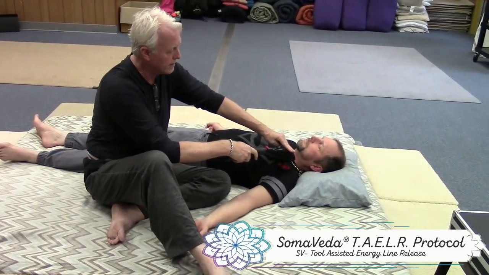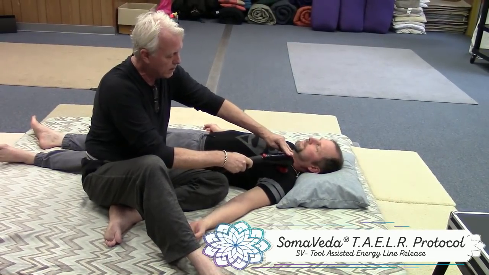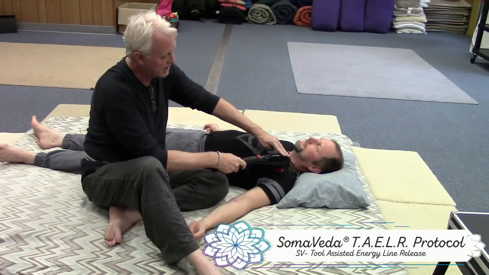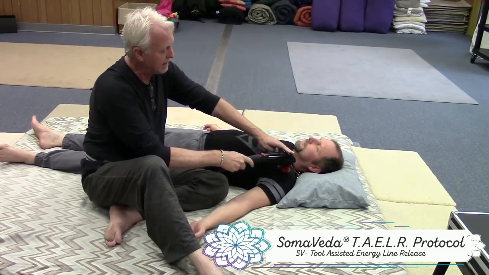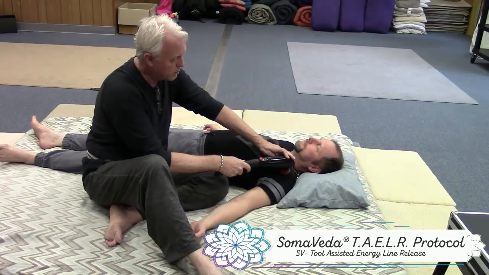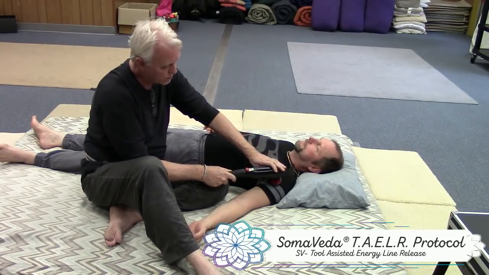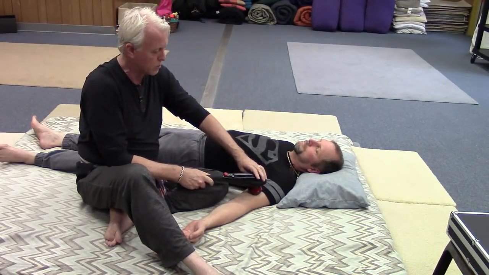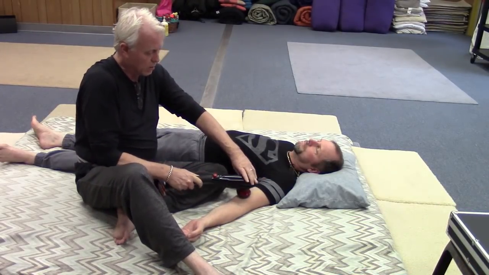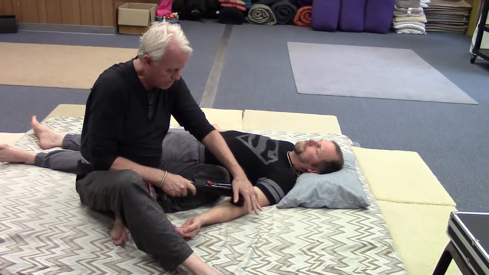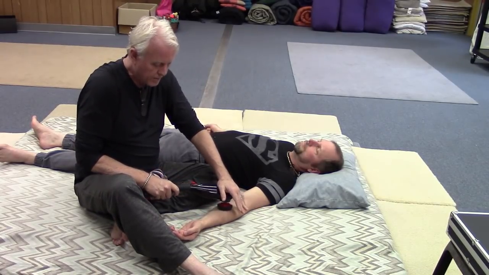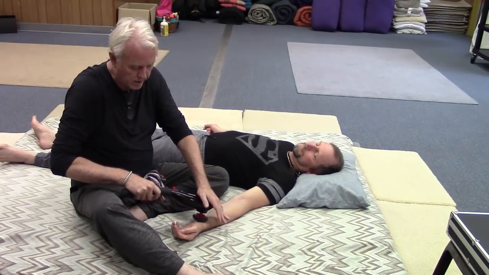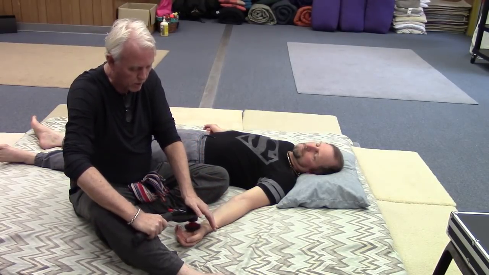Turn it up, and we're going to start up here on the inside on the lung 1 and 2, inside the shoulder here. Remember, the lung meridian runs all the way down to the thumb. So I'm going to start there, and then I'm just going to work points, not too long, not too hard. Let the mechanical vibrator do the work. And I'm going to work straight down the center of the arm, all the way to the base of the thumb. Be careful of your pressure. Let the vibration do the work.